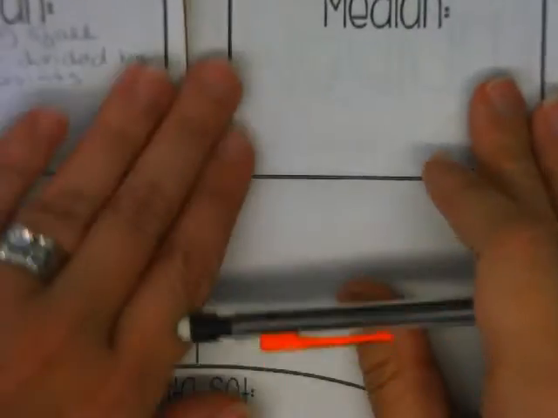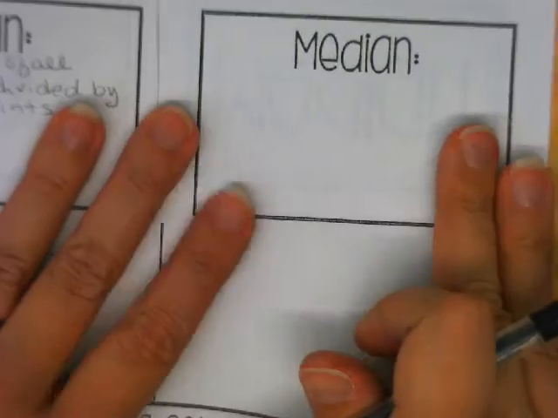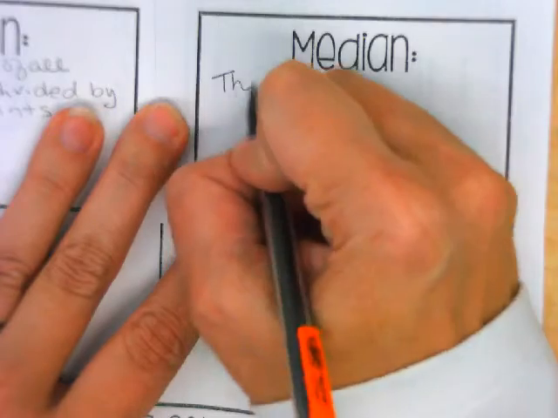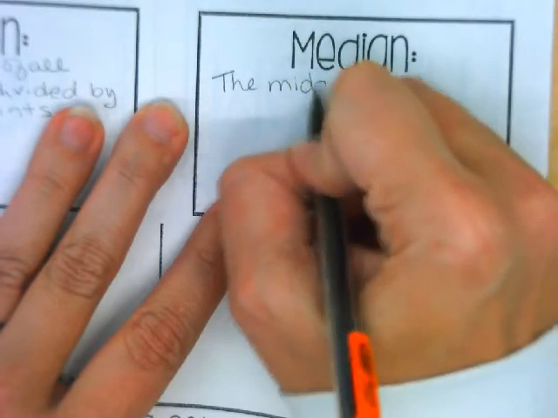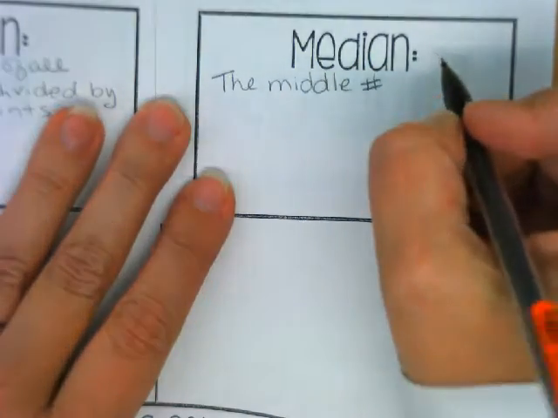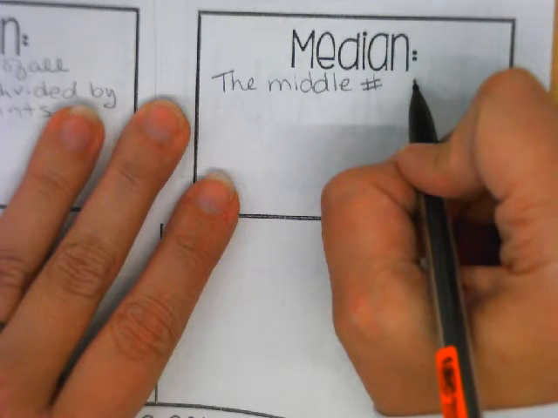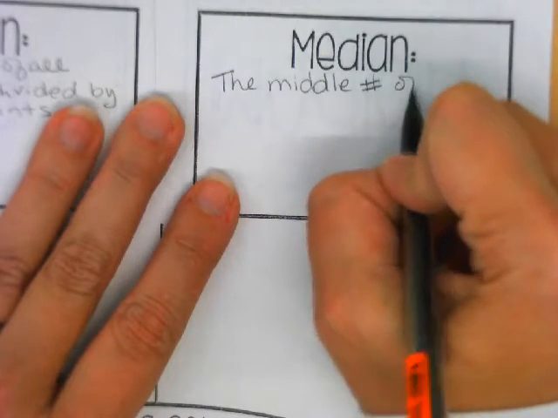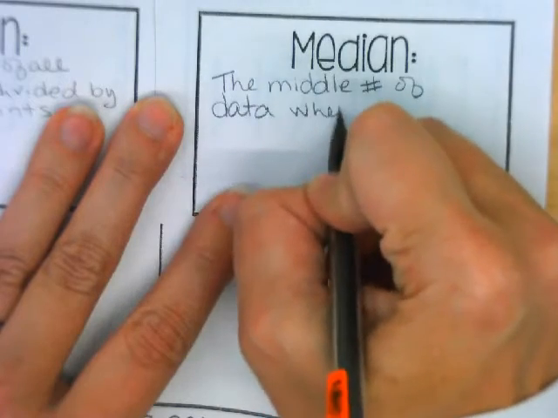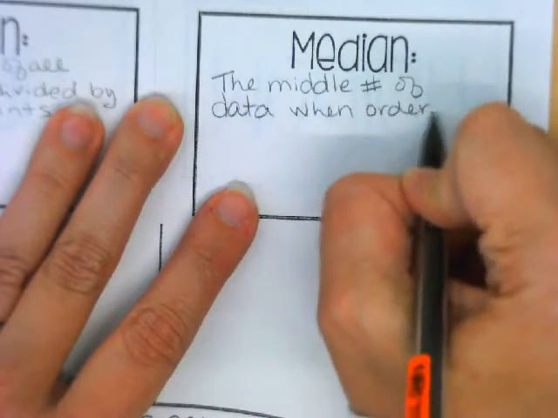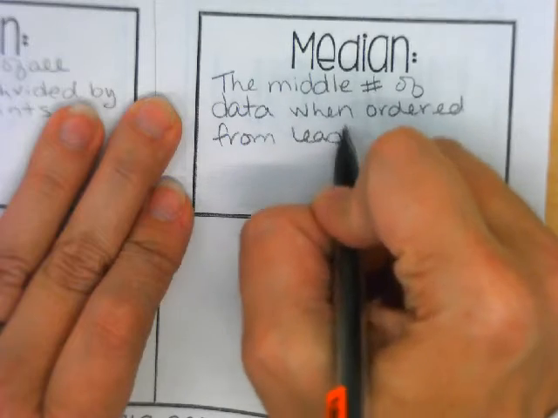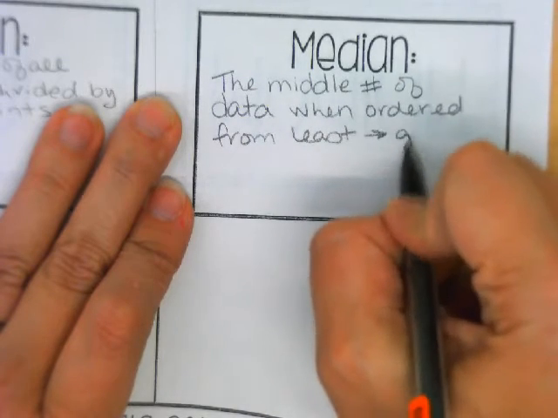Let's look at the median. The median, we said, is the middle, right? So let's write this. The middle number of the data when ordered from least to greatest.